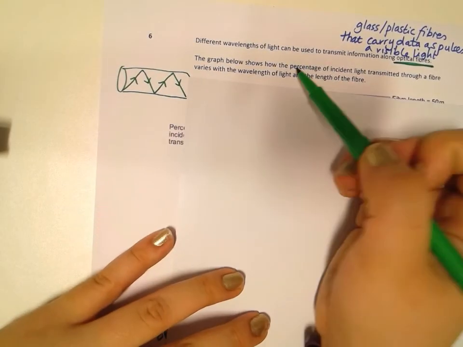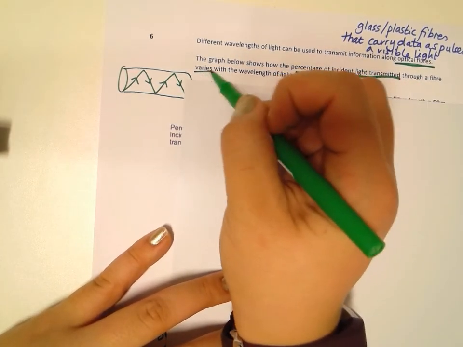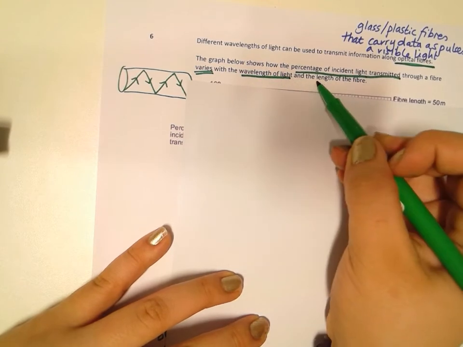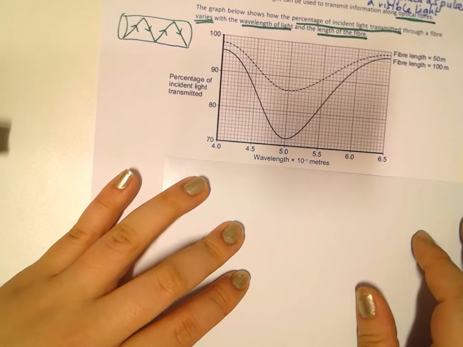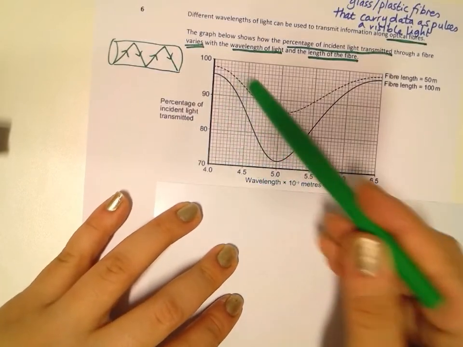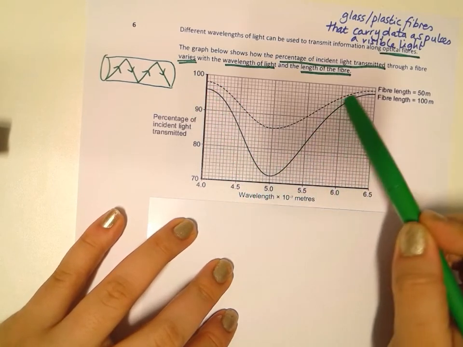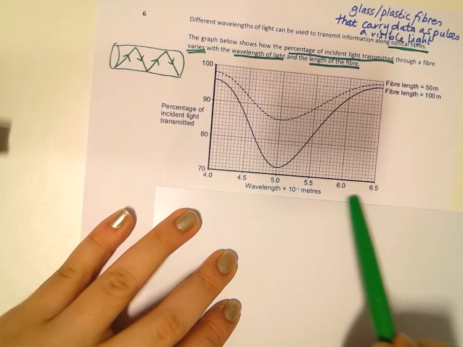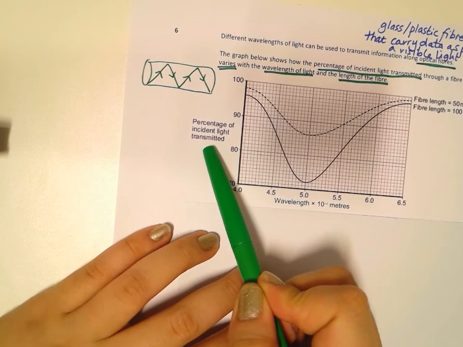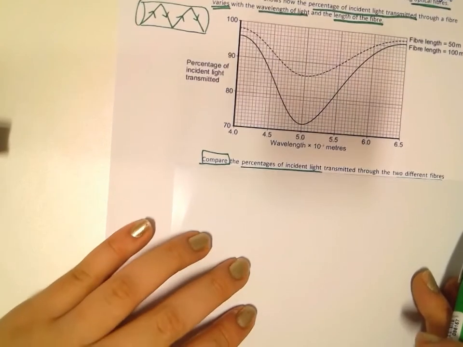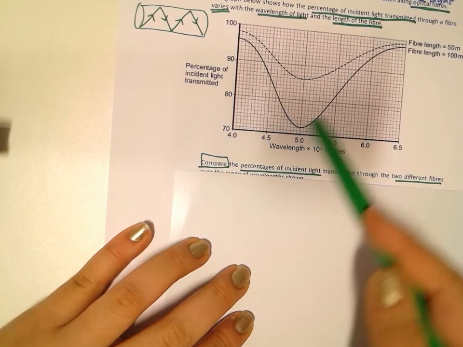So the graph below shows the percentage of incident light transmitted through the fiber, and that changes with the wavelength of light and the length of the fibers. There are quite a few things that we need to understand in this graph. There are two lines, one with a shorter fiber length and one with a longer fiber length. We also have the wavelength, and then the percentage of incident light transmitted.